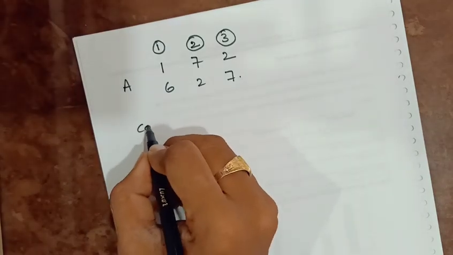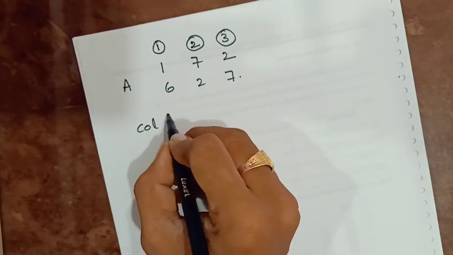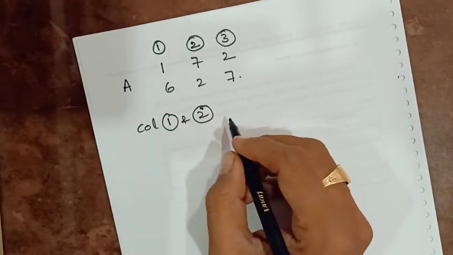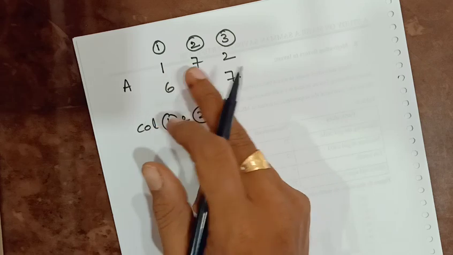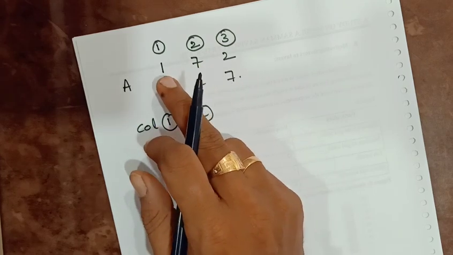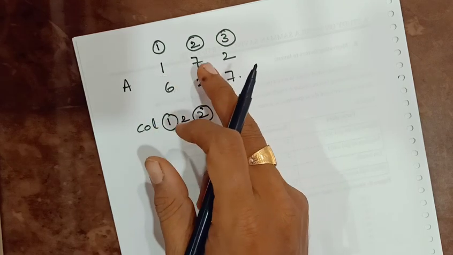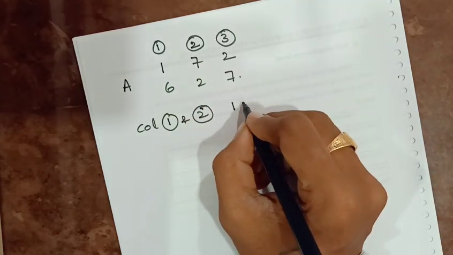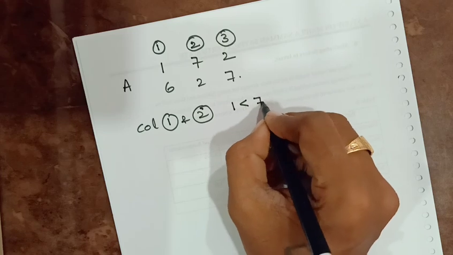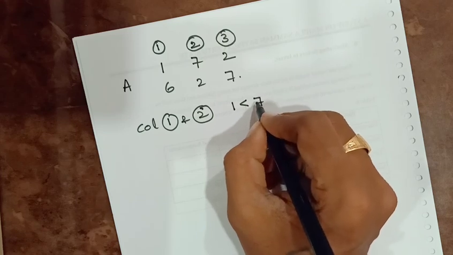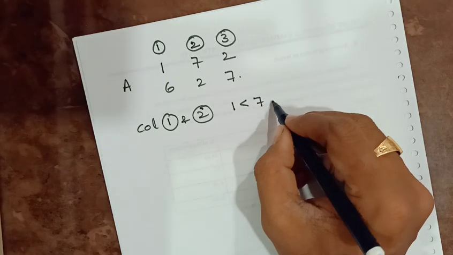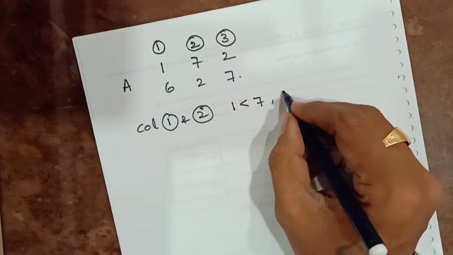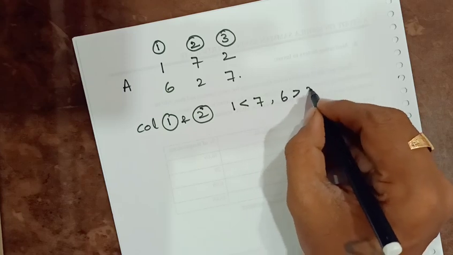By taking columns 1 and 2: 1 is less than 7, and 6 is greater than 2.